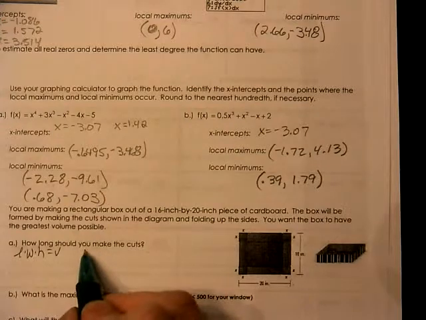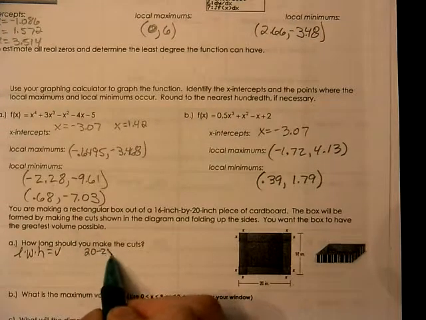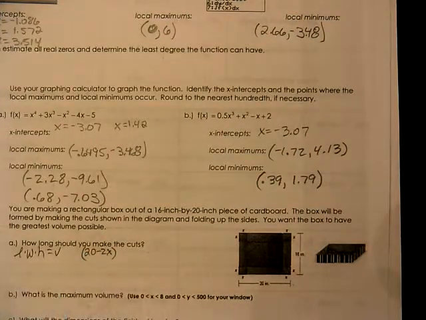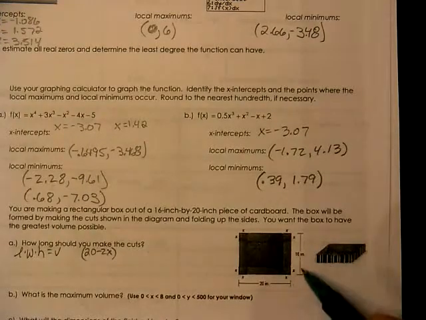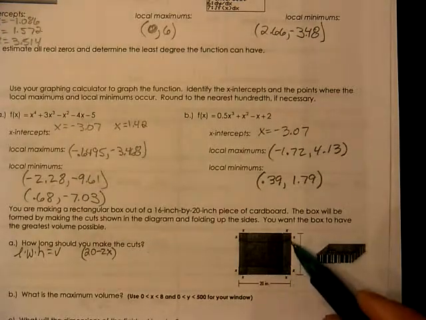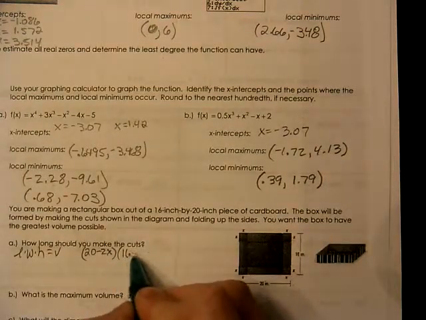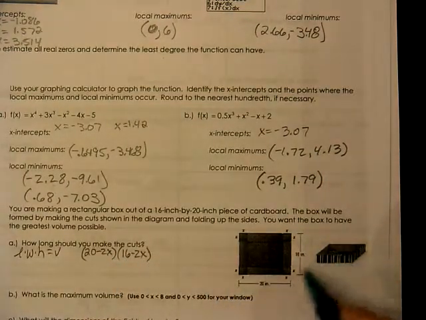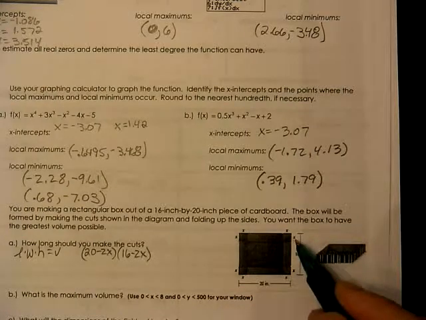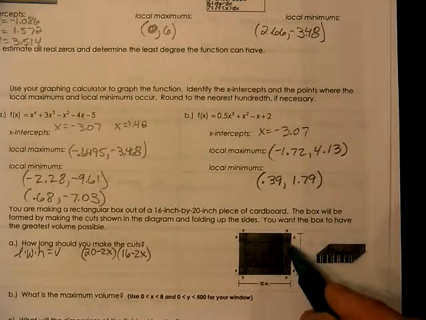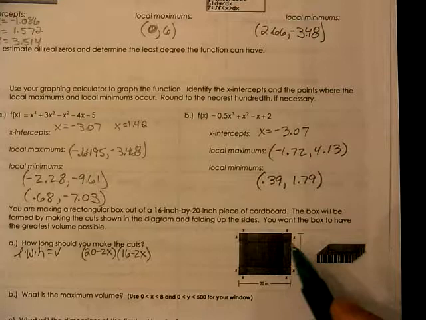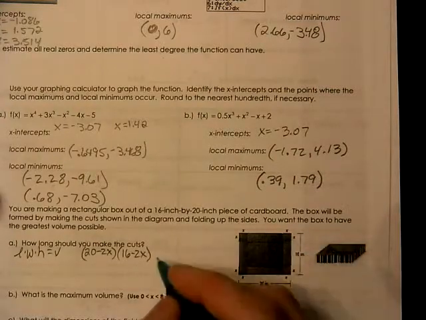Well, we're going to have 20 minus 2x. That's what our length is. Our width is going to be 16 minus the 2x's. And then our height is going to be x. When you fold that up, it's going to be at a height of x.